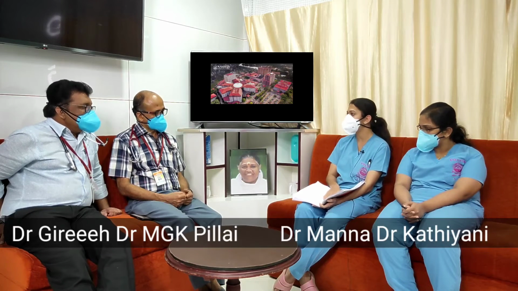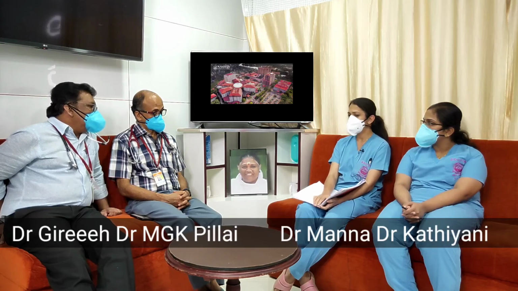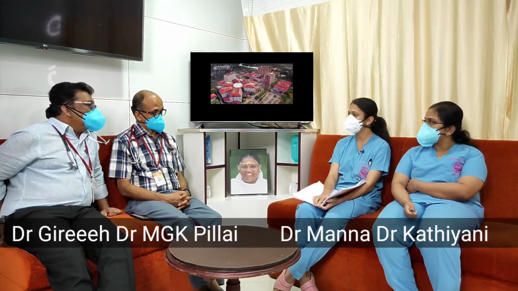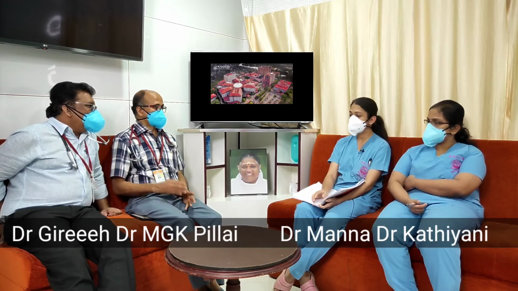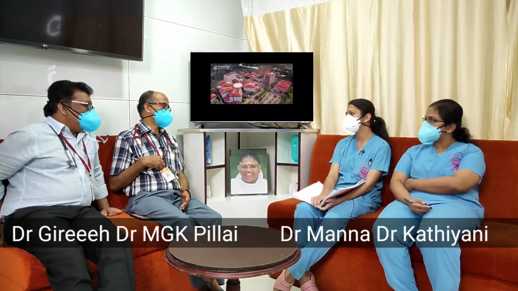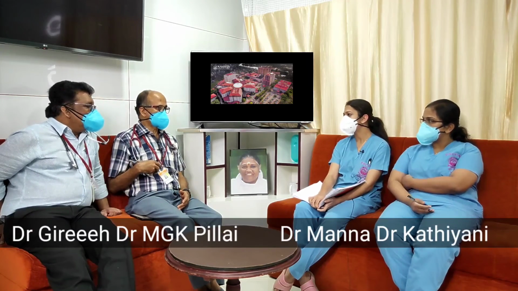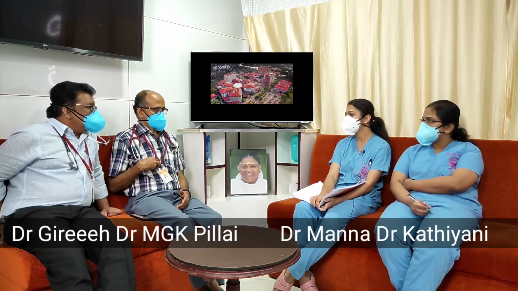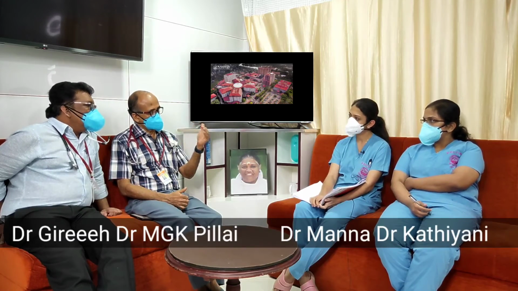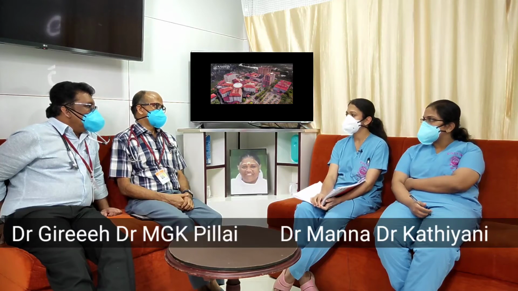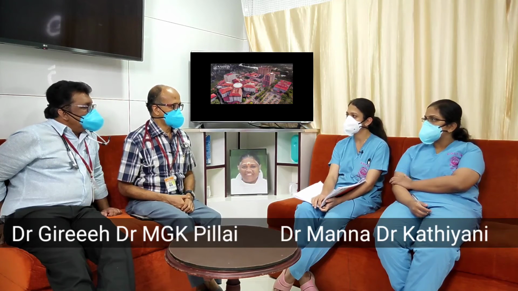In which situation will you do tidal percussion? When there is an opacity above the right diaphragm, you don't know whether it is above or below the diaphragm. So you start percussing with the patient sitting upright, from the mid-clavicular line, and find out the upper limit of the dullness. Then you ask the patient to take a deep breath.